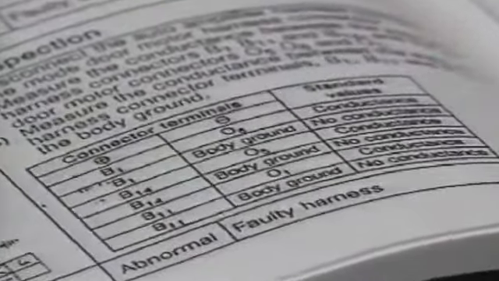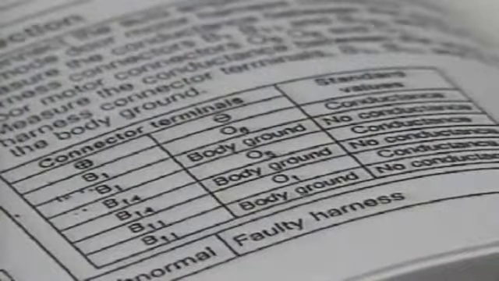Disconnect the actuator and measure the voltage between the reference voltage pin and the sensor ground pin. The reading should be approximately 5 volts. If the reading is not correct, the ECU is faulty and should be replaced and the system retested. If the reading is correct, check for continuity between the actuator connector and the ECU connector terminals as indicated in the service manual. If the readings are not correct, the harness is at fault and should be repaired or replaced. Correct readings indicate the actuator is faulty.